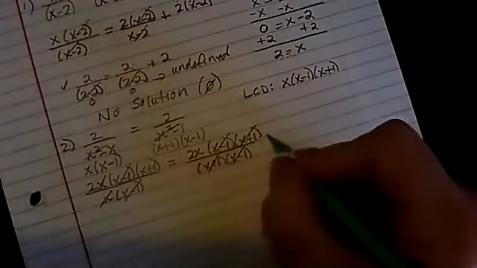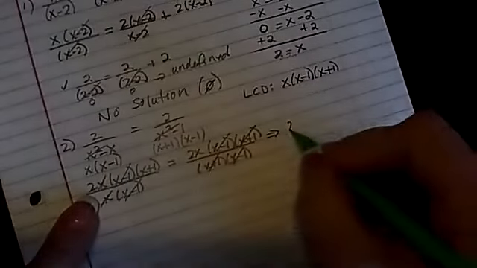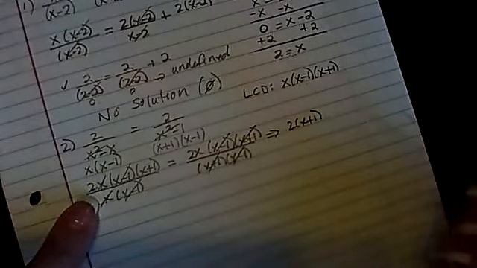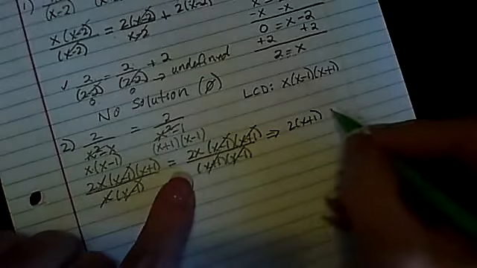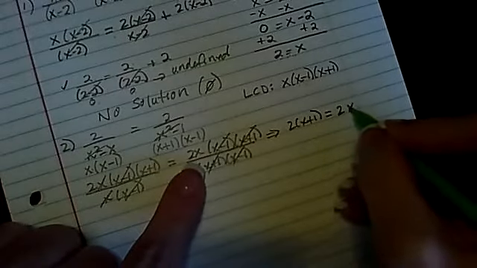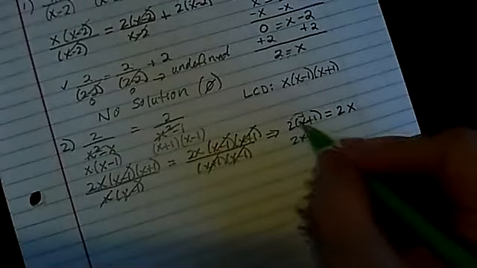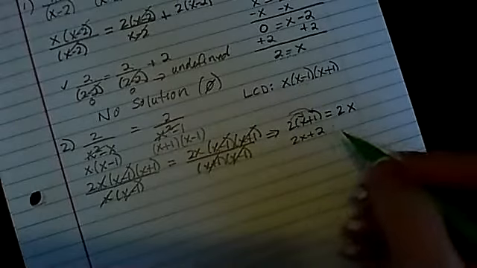Here we're left with 2 times x plus 1, and here we're left with a 2x. And that's it. So let's distribute the 2 through. Equals 2x.